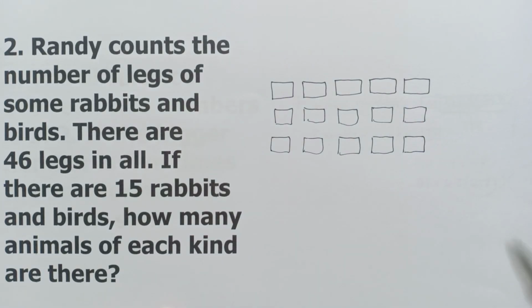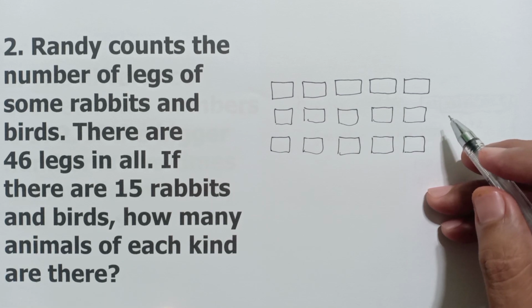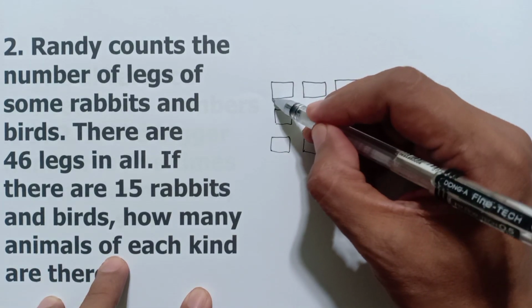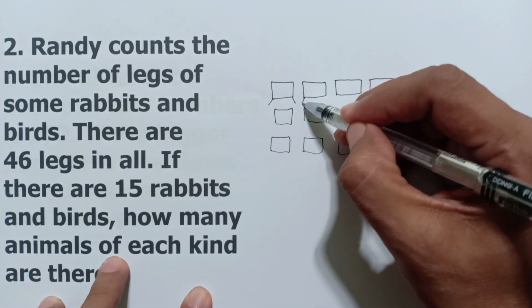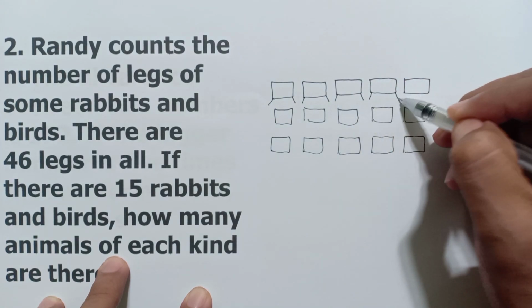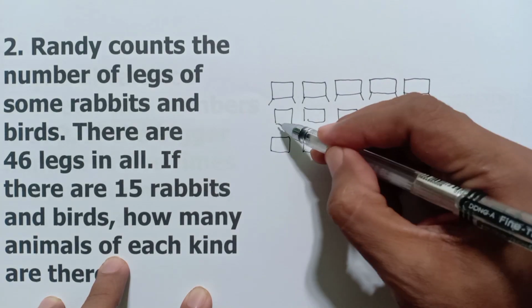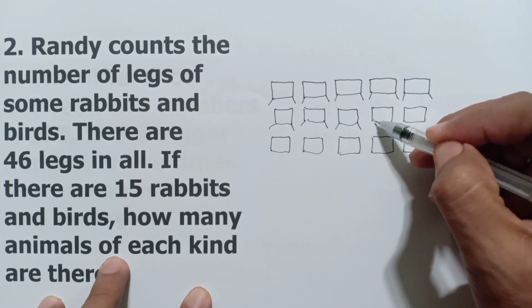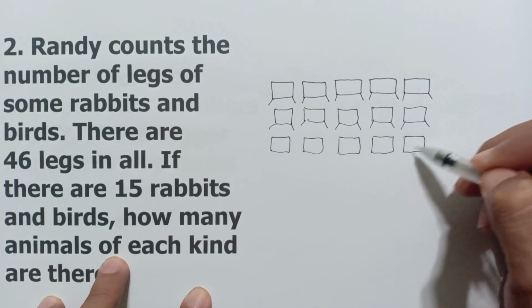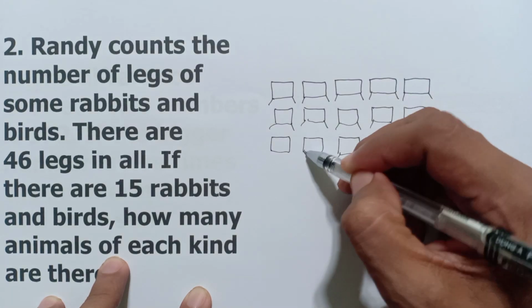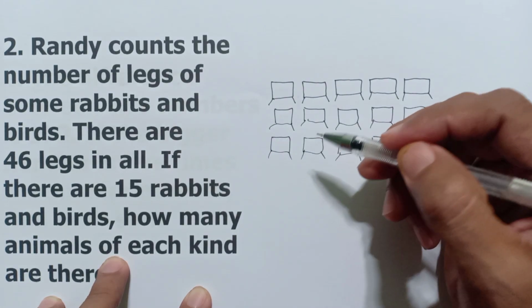Assuming these 15 blocks represent the animals, if all the animals are birds, they have 2 legs each. So let's put 2 legs here: 2, 4, 6, 8, 10, 12, 14, 16, 18, 20, 22, 24, 26, 28, 30.